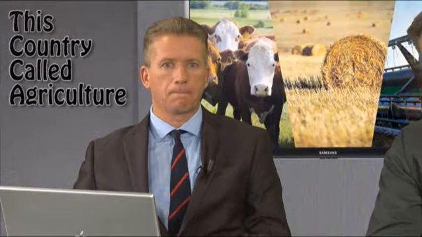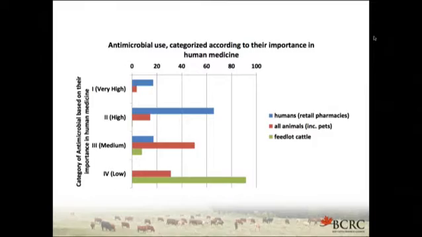Now, the reason this is important is that all livestock production uses drugs from each of these categories. But what's important to note is that the way we use these drugs, and which ones we use, are different than the way they're used in humans. And we've got a picture to show that as well. Here, these categories are laid out in the same way as in the previous slide. We've got the very high importance on the top and the low importance on the bottom. But now the bars are referring to whether they're used in humans or animals.